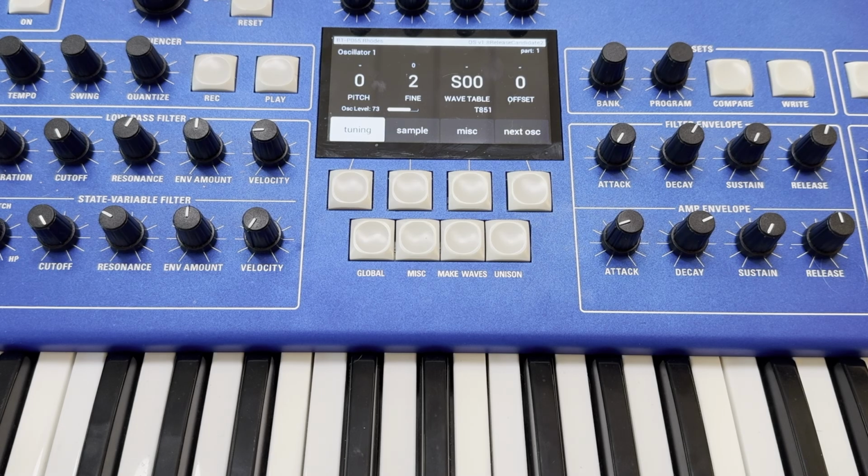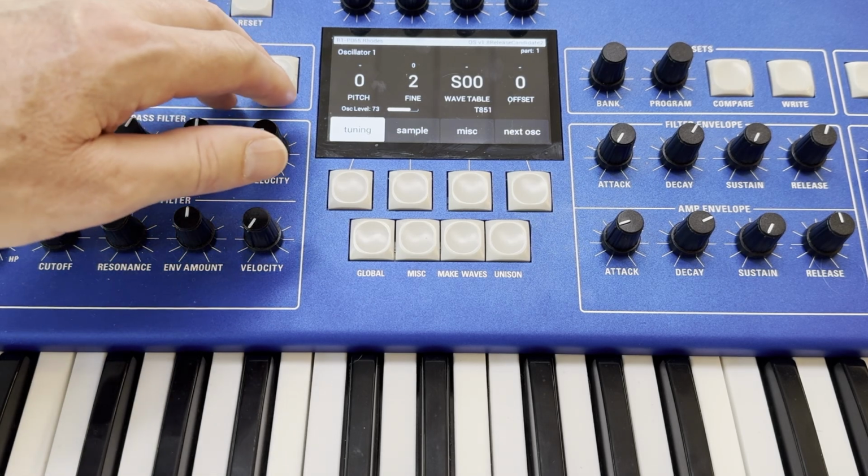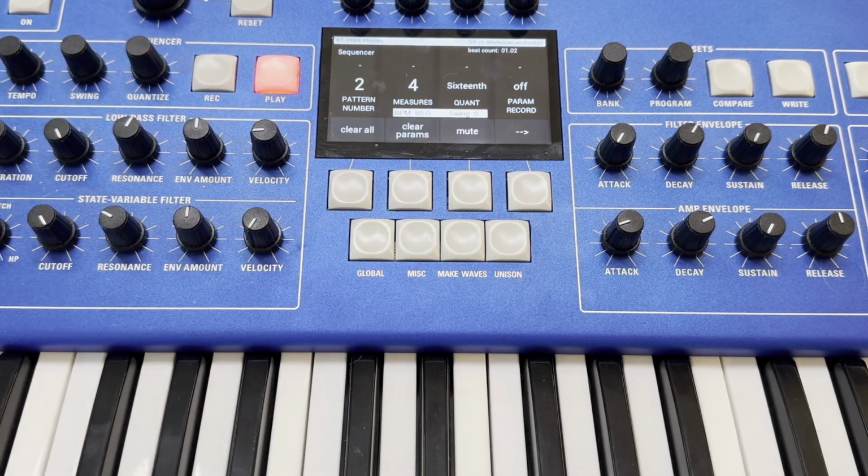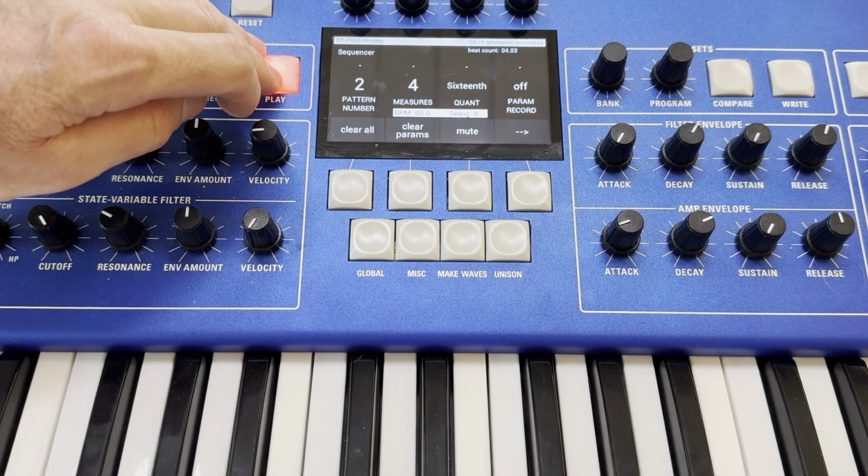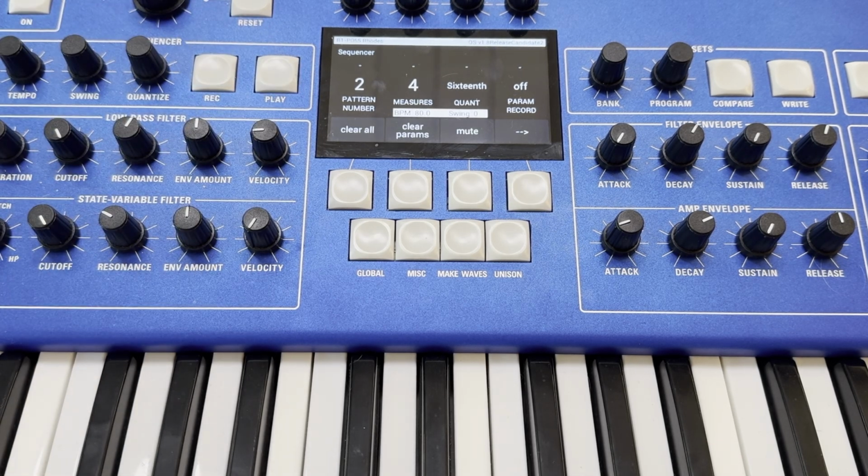Let's hear what this thing sounds like now with the looping and everything on. Not too bad. It sounds like a Rhodes, which is what we were after here.